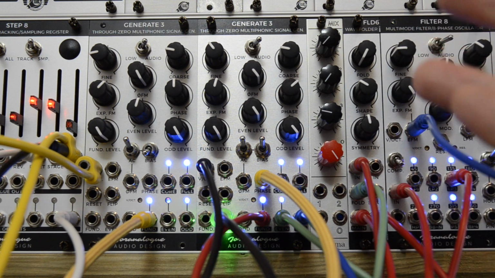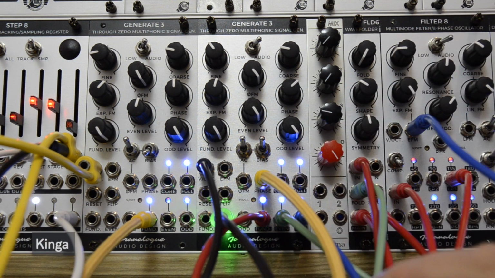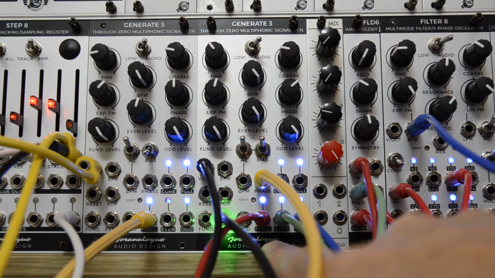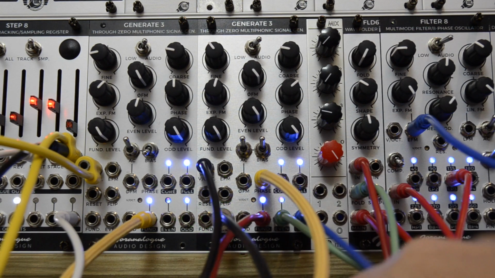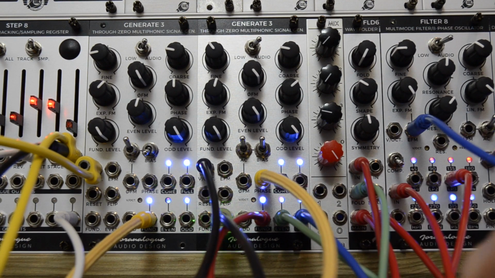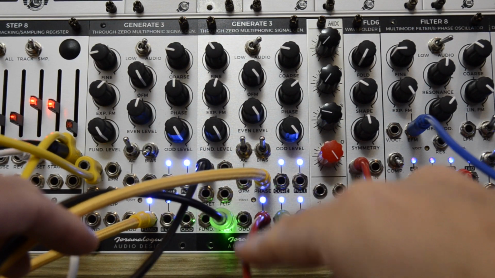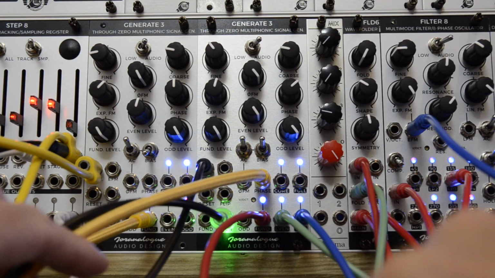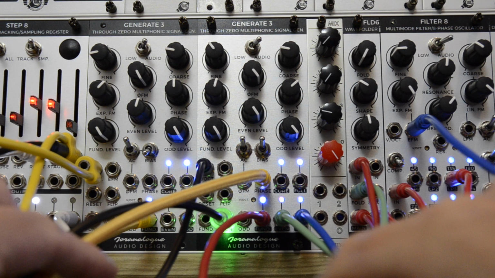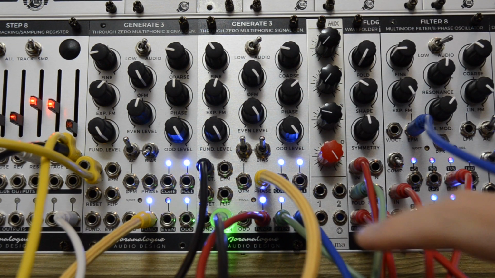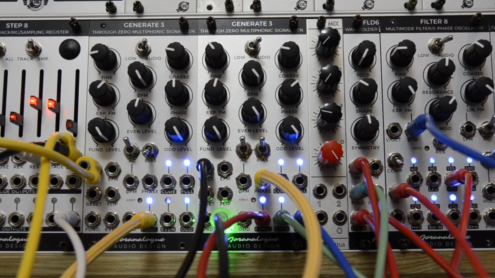This patch is my interpretation of a suggestion made by Kinga, and the idea was to use the sine output of Generate 3 as an audio source. I know it's hard to see with all these cables, but the sine or fundamental output of Generate 3 is going into the wavefolder, and at least the sound we're listening to now is coming out of the main output of Fold 6 and going straight into the mixer.